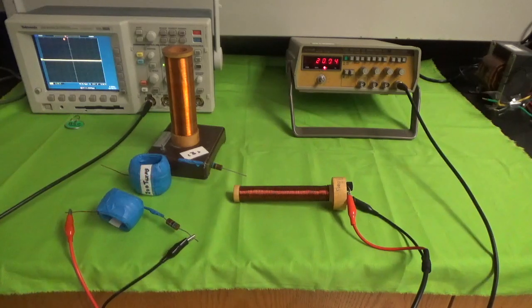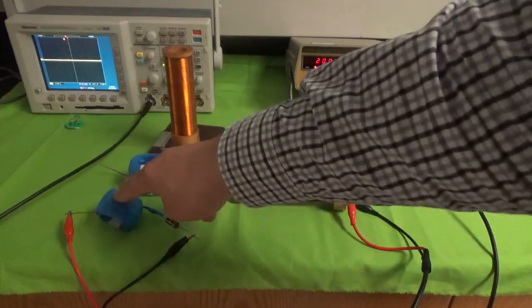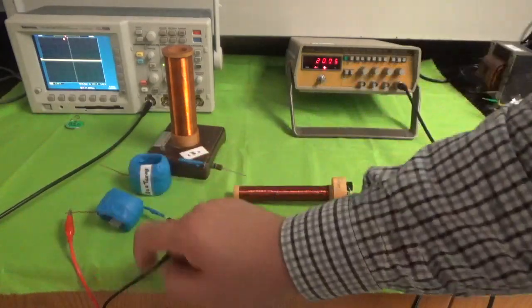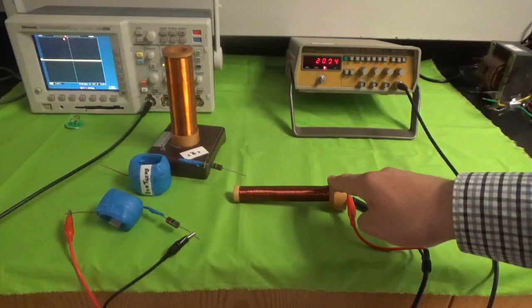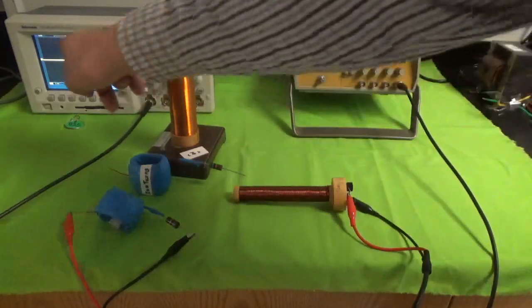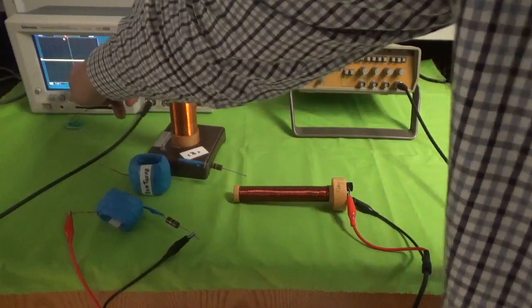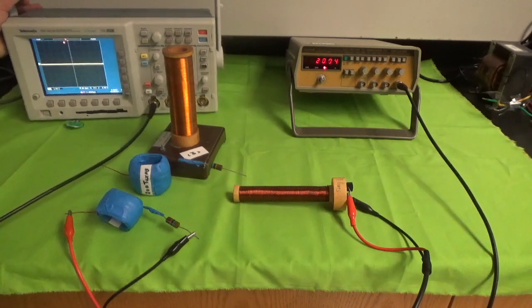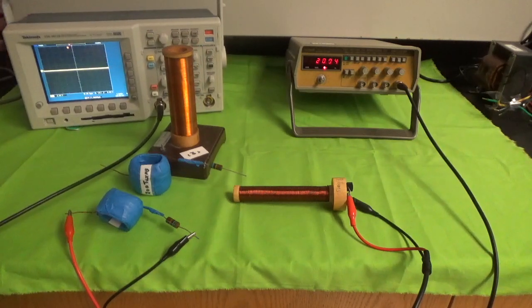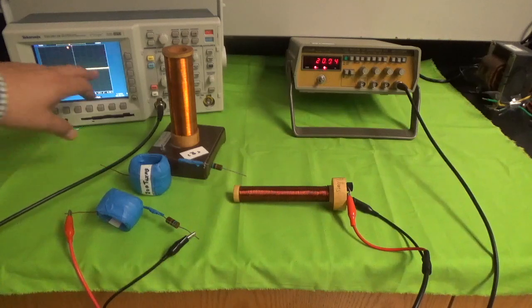So this is the secondary coil, and this is the primary coil. And you can see here that we don't have any signal, so that's clear. Maybe I can adjust the oscilloscope a little bit. So you can see that we don't have any signal here.